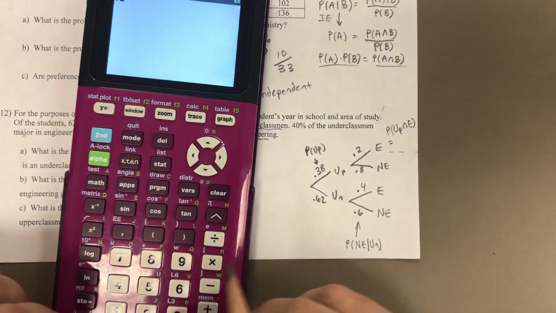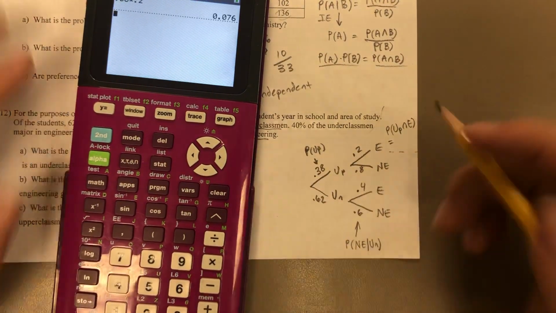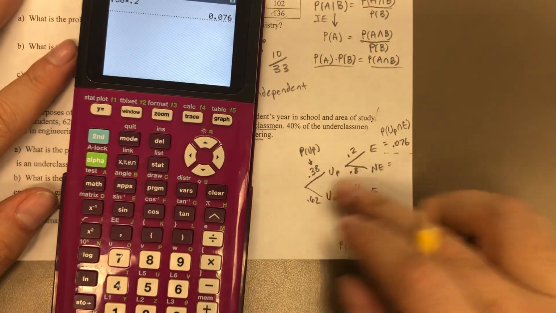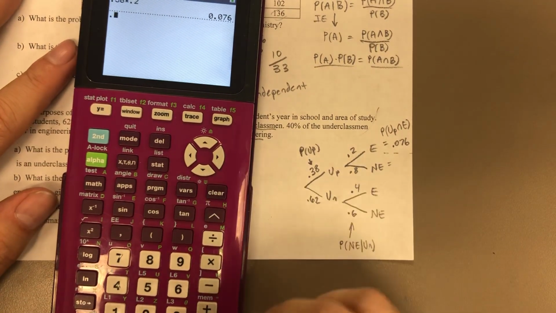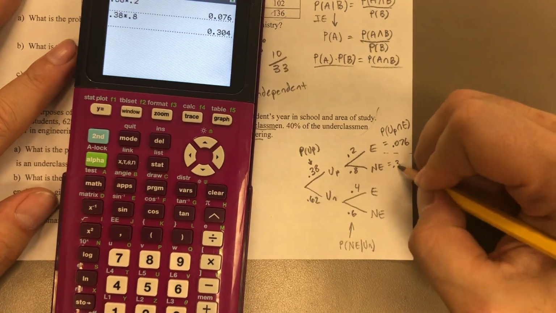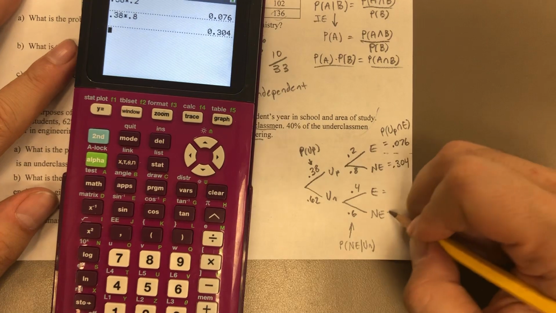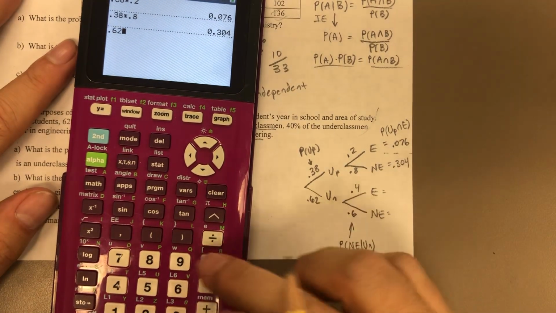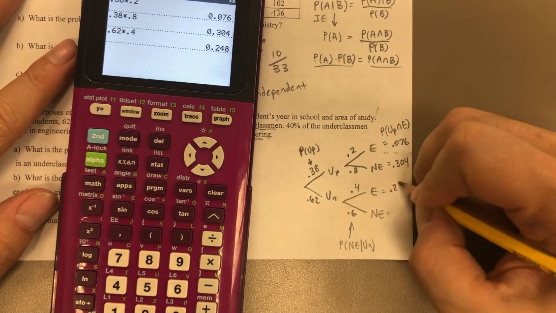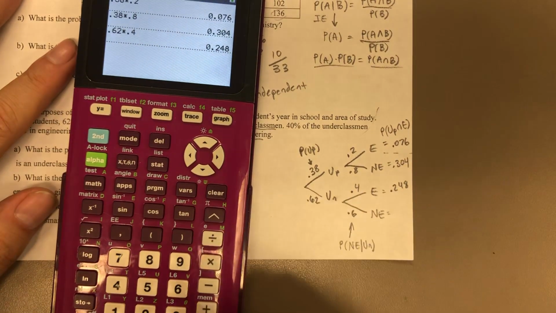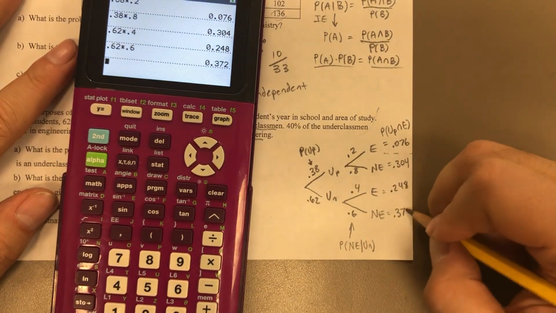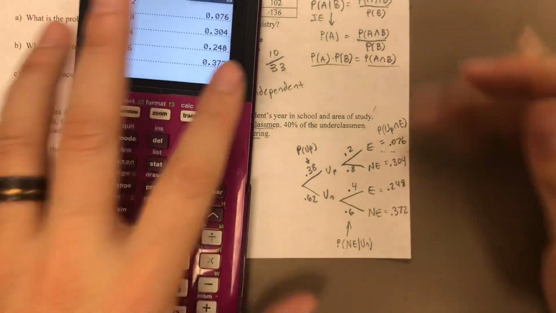Let's find what that is. 0.38 times 0.2 is 0.076. And then I do all the other ones also. 0.38 times 0.8, that's 0.304. 0.62 times 0.4 is 0.248. And then the last one, 0.62 times 0.6 is 0.372. Okay, so that finds each of our individual probabilities.